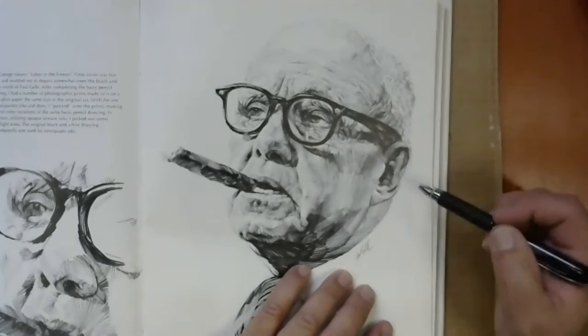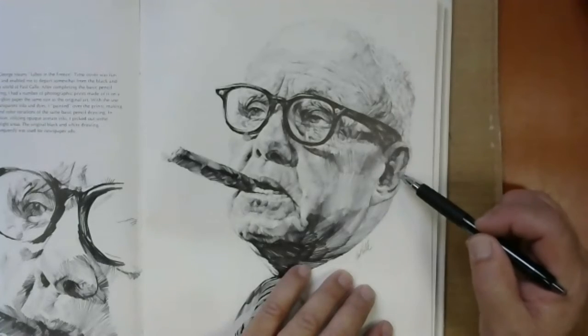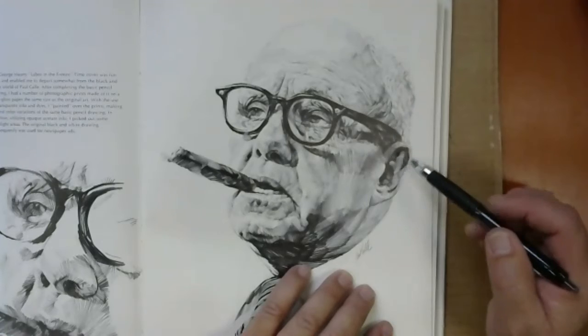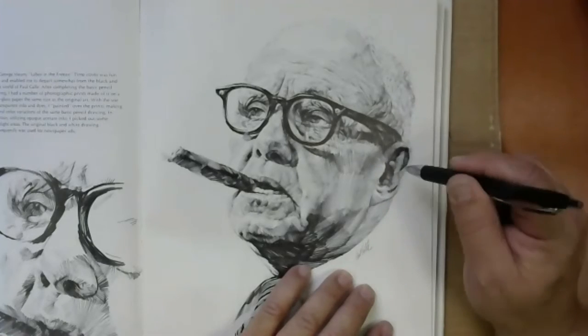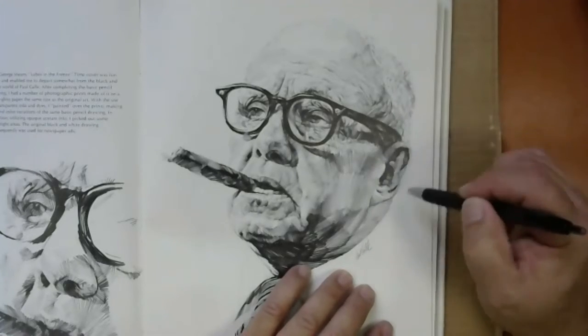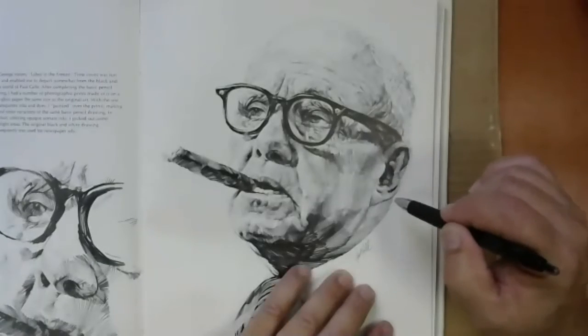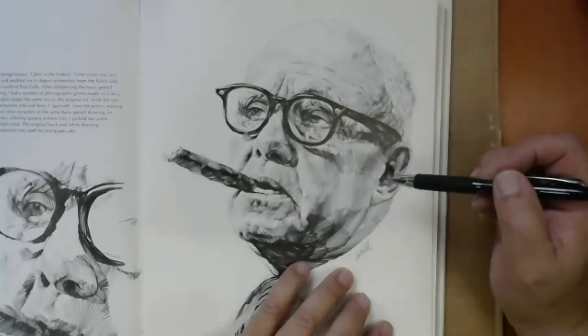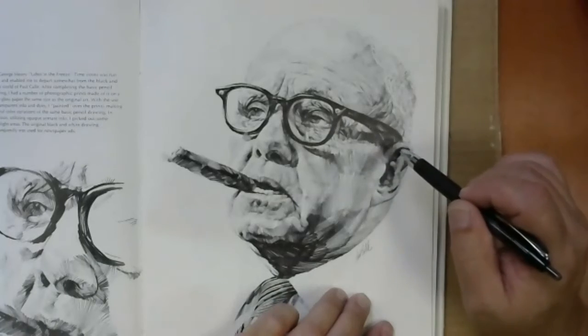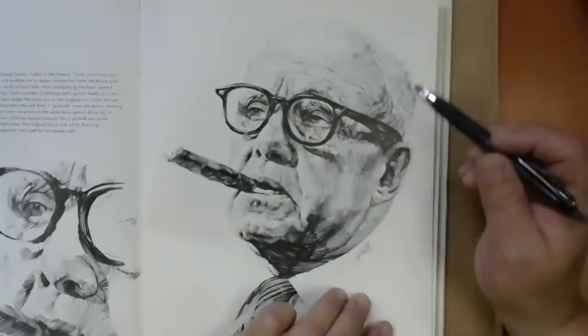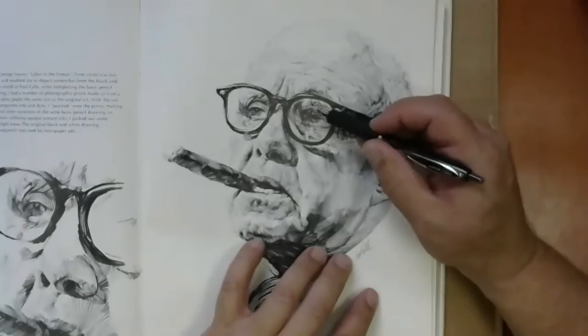And our job is going to be to analyze the shadows and the shadow shapes in a composition and apply different values to each shadow shape to get these shadows and these values to work together to create the illusion of a complex shape, like the cartilage in an ear or the eye.